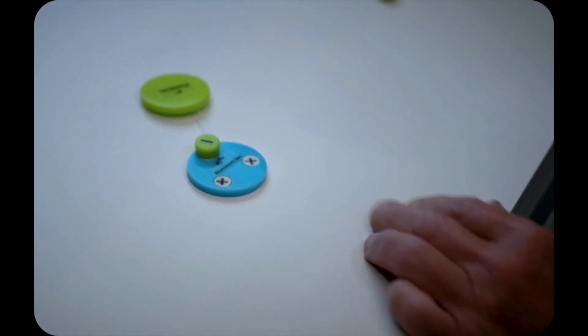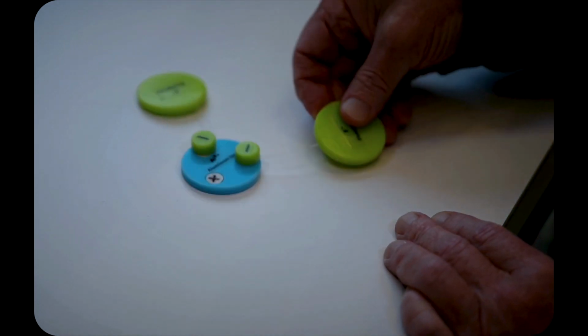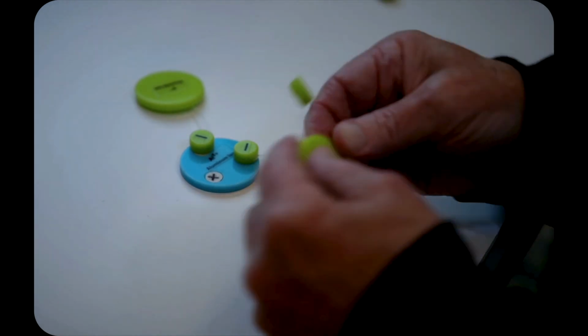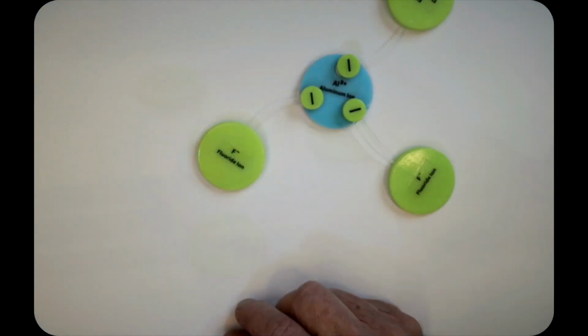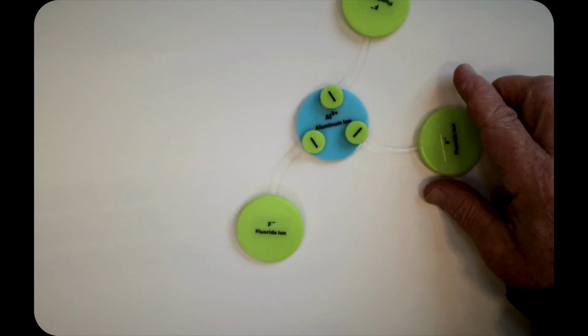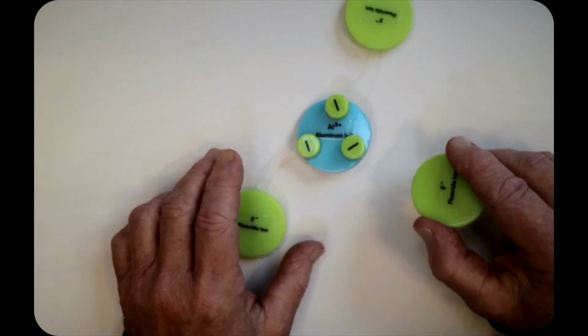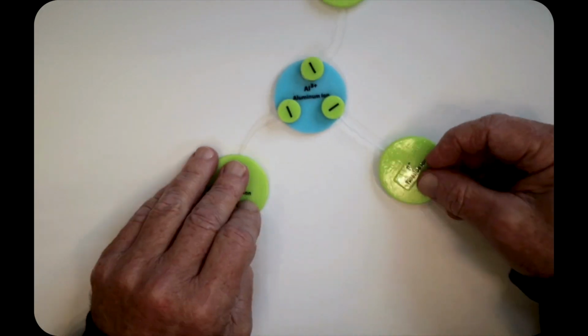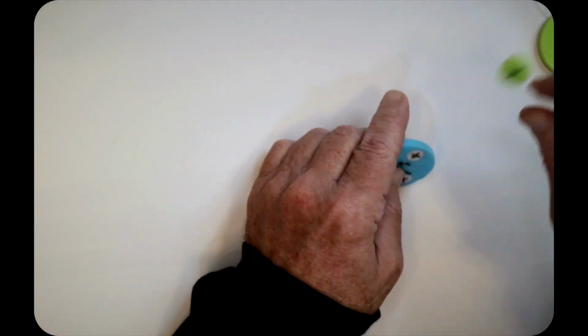Okay, now let's say on the other hand you had aluminum. You're making aluminum fluoride. Well, I'm going to have three fluorides in. Three minuses. Here's another fluoride. I need one more fluoride. There it is. Okay, so you can see. There you go. Aluminum fluoride, AlF3. Students just get it because it's kind of obvious.